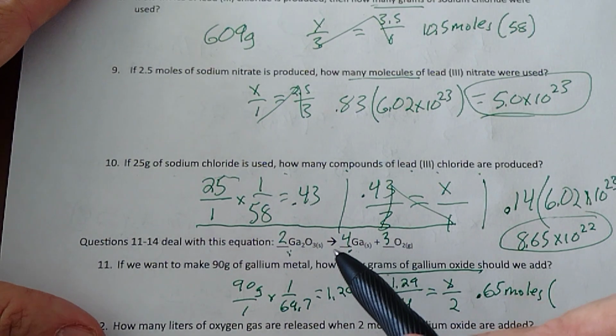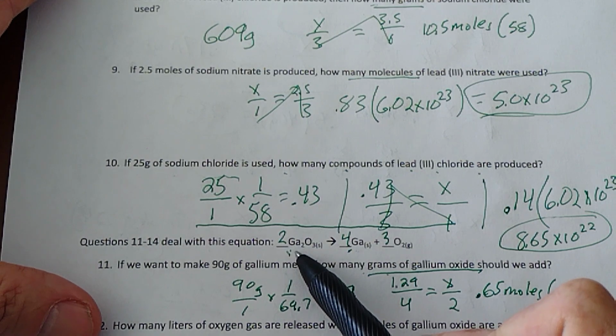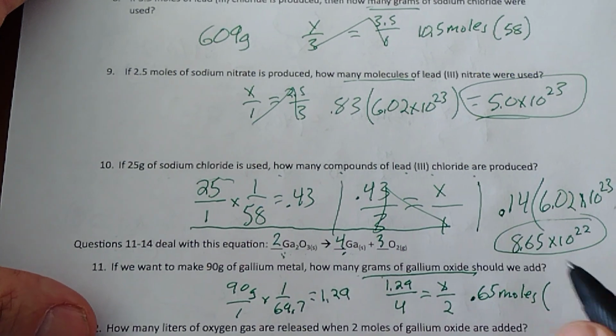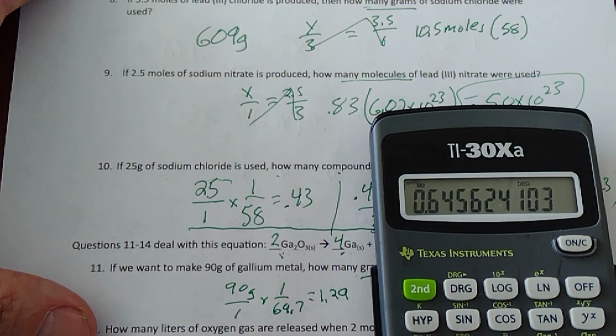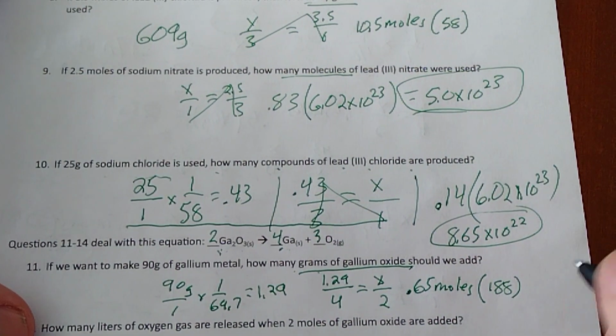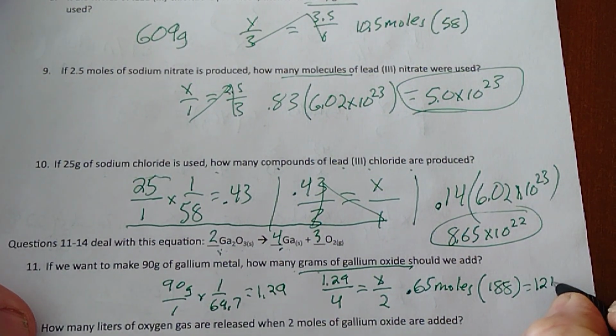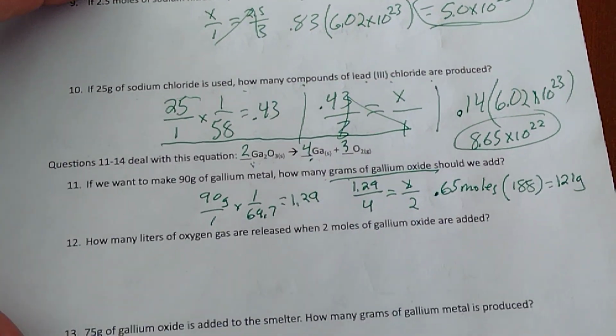If we look at gallium oxide, that's going to be like 140 plus 48, like 188. I know it's a little bit off. We're looking at something around 121 grams. I just did that one in my head, kids, so it's probably just a little touch off.